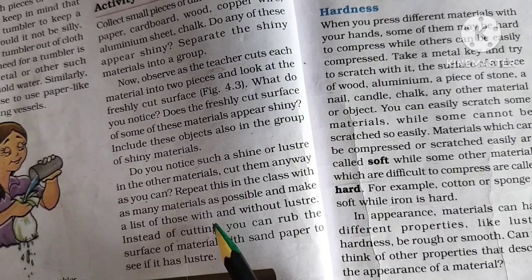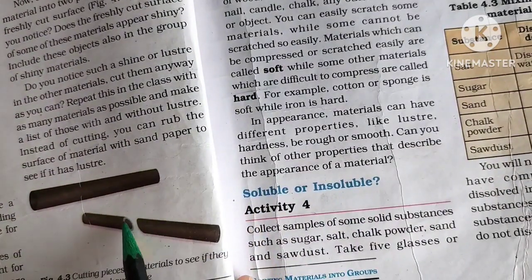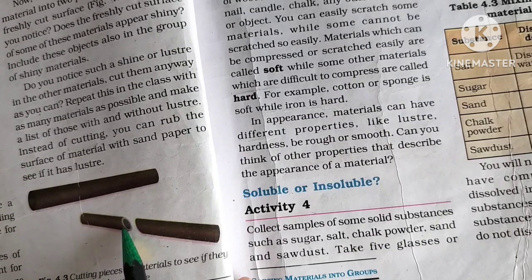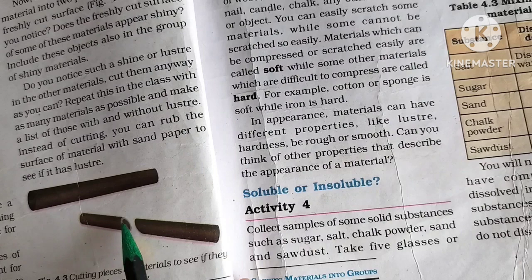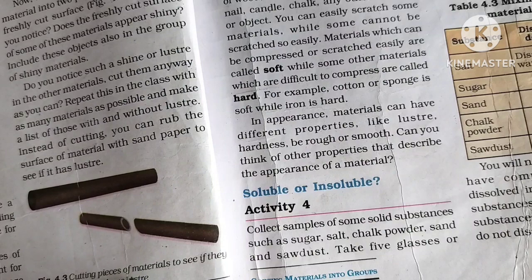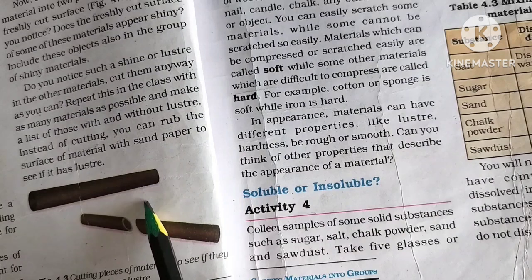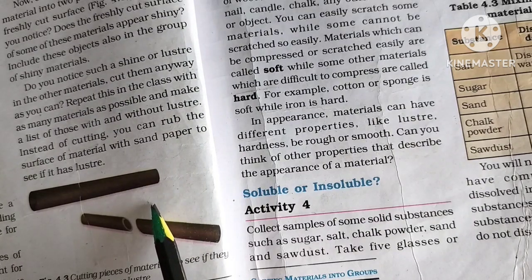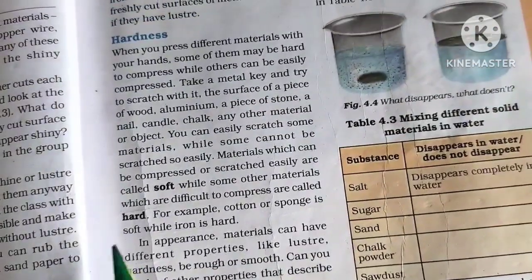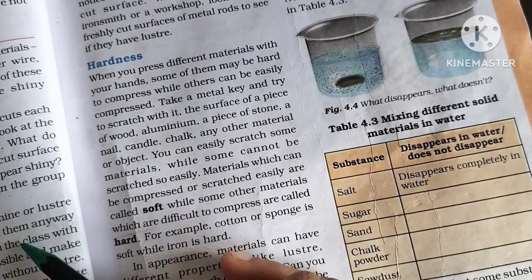When we cut metals, at the cut end they shine. Suppose we take one rod of iron and cut it. When we cut the rod of iron, at the edge of the cut it shines, because we cut a piece of material to see if it has luster. When we take wood and cut it, is wood shiny or not? No, wood is not shiny. Only metals shine, meaning metals are lustrous. And there is hardness. Shiny, lustrous means they are shiny objects.